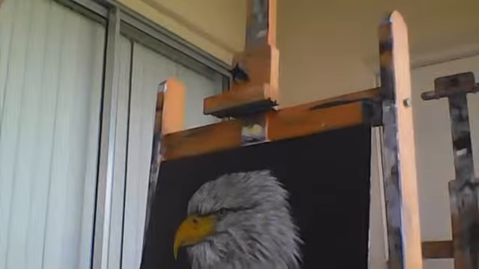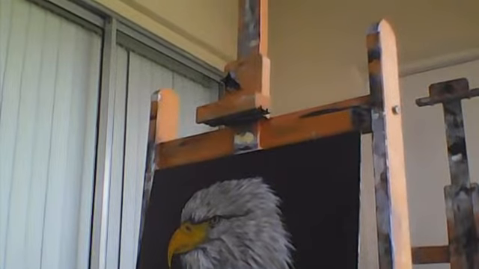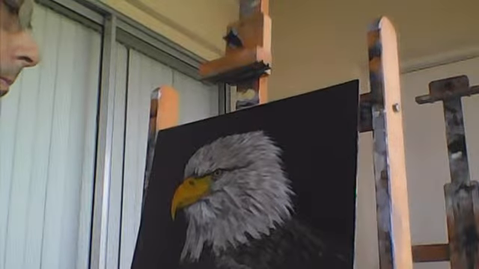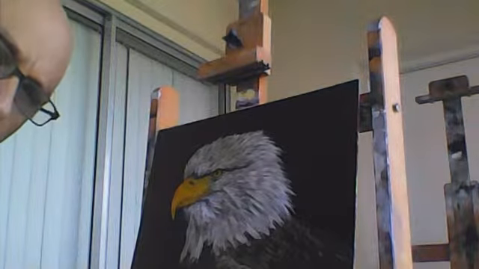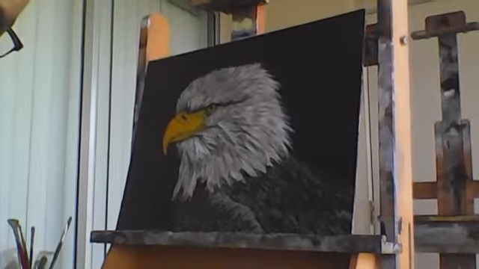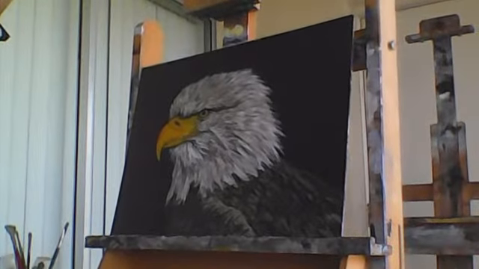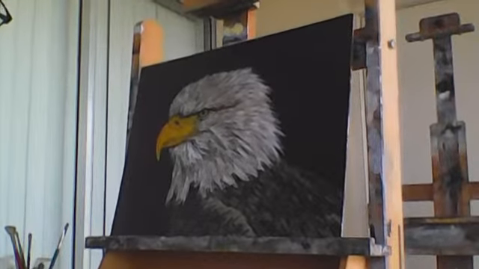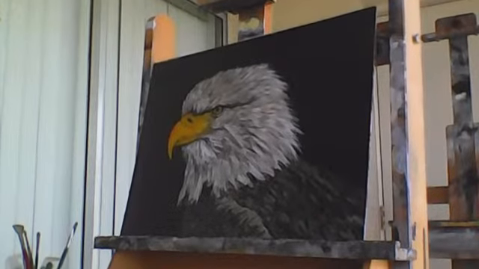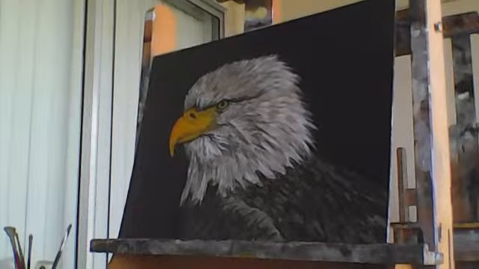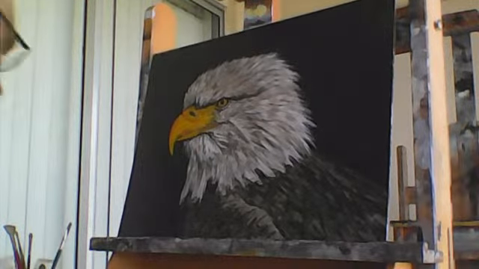All right, so I'll move the camera over here. This is going to be part 5 of my bald eagle oil painting. Let's check out what's going on so far. Hopefully this will help. I won't have to take so much time uploading the painting either. Nice and close.